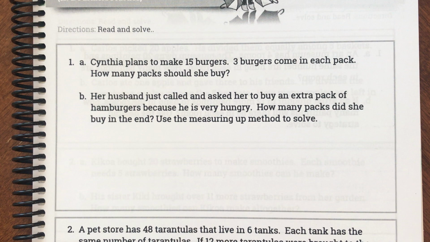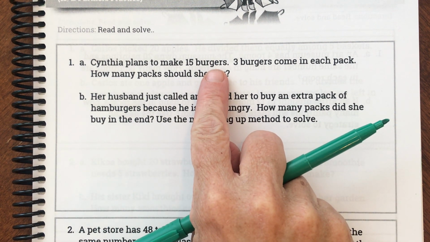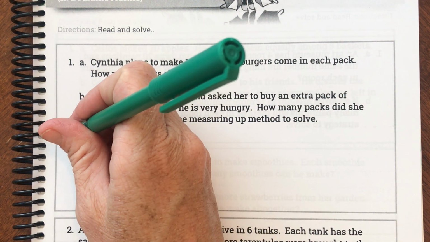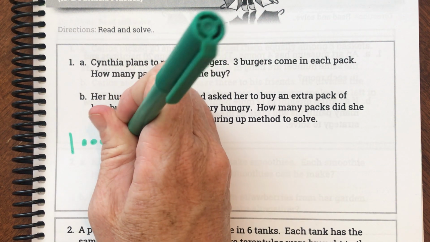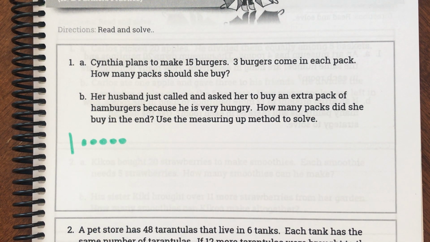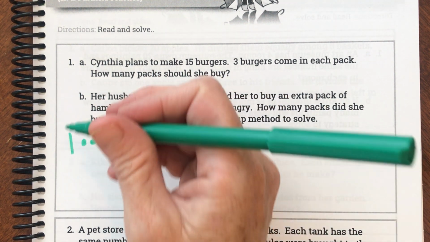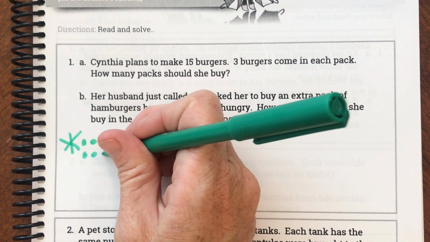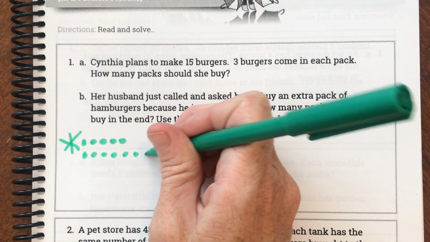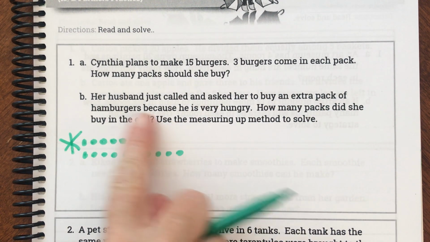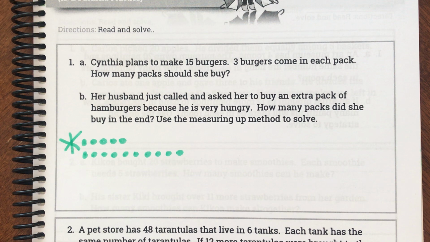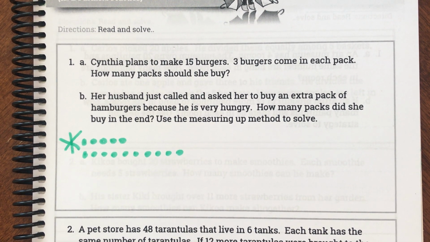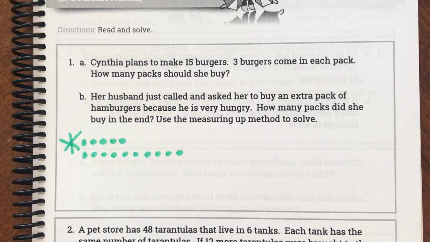Okay, well, she's going to have 15. That's what's going to be distributed. So we have 15, and we know there's 3 in each pack. So we don't know how many groups there are, but we know each group has 3. So we can't use this, so we need to unbundle that. Here's our 15 hamburgers, and we don't know the number of groups, but we know 3 is in each group. So that's called the measuring up strategy.